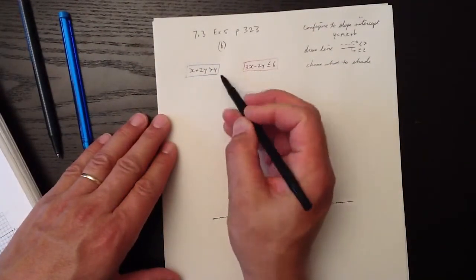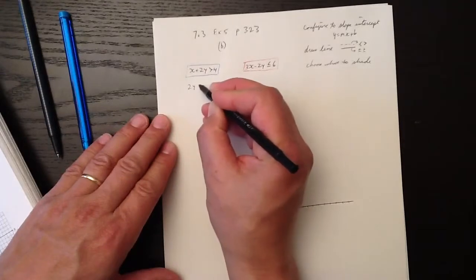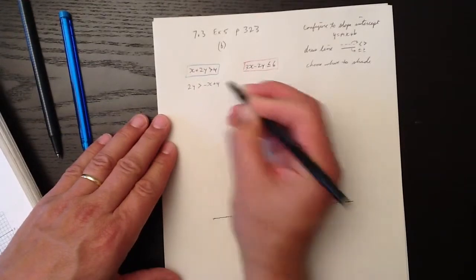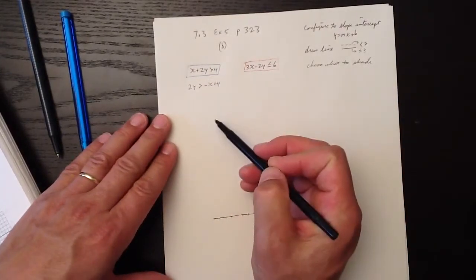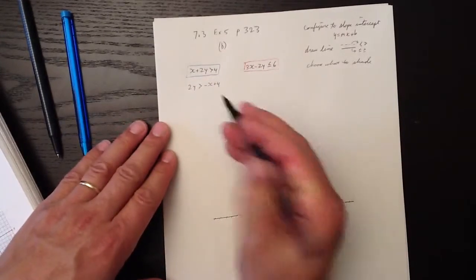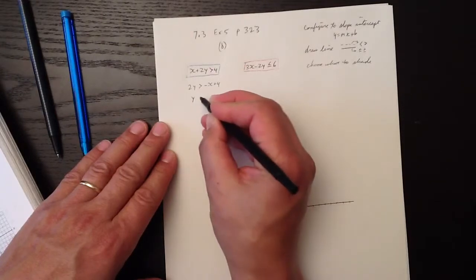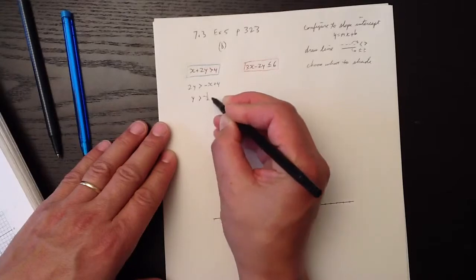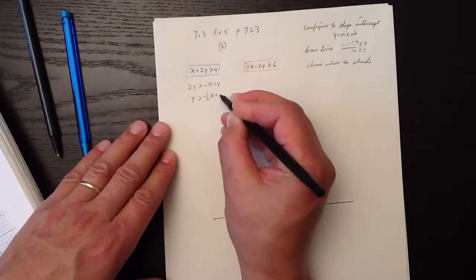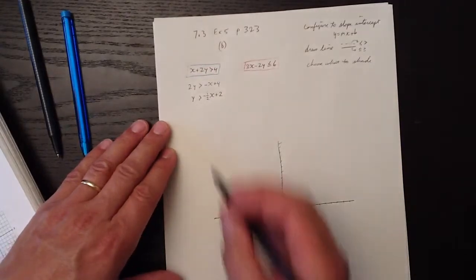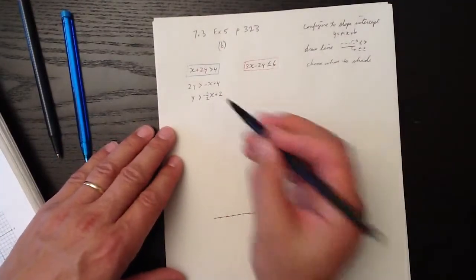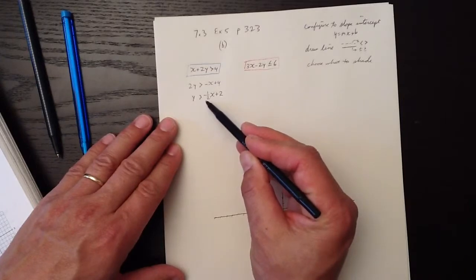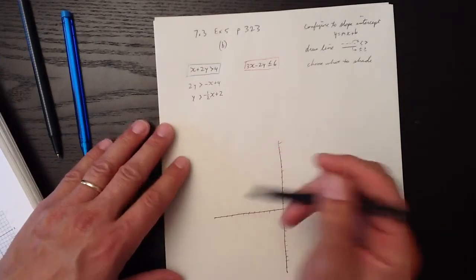So in this one here, let's get the x over to the other side. So 2y is greater than negative x plus 4. I've just subtracted x from both sides there. And divide both sides by 2. Y is greater than negative 1/2 x plus 2. So this is the inequality that I can use to draw the line. A slope of negative 1/2, a y-intercept of 2.